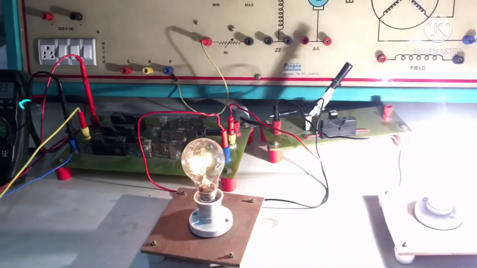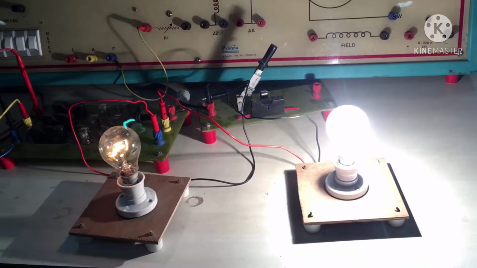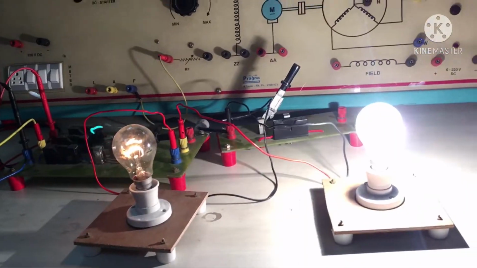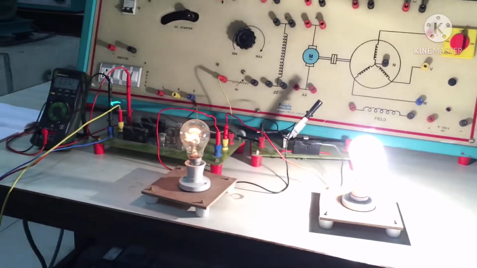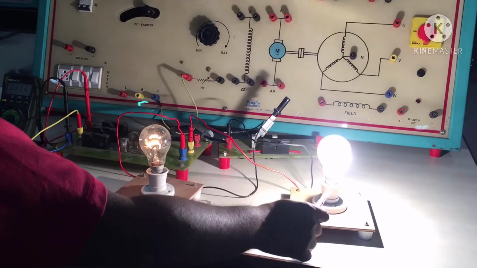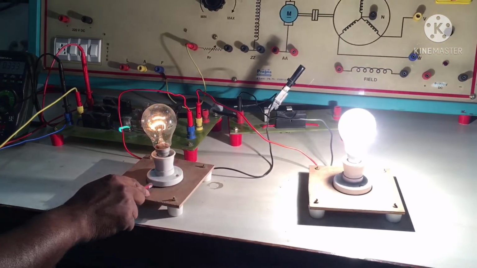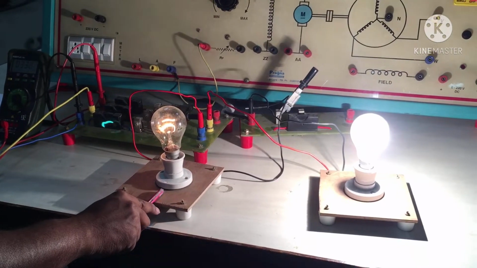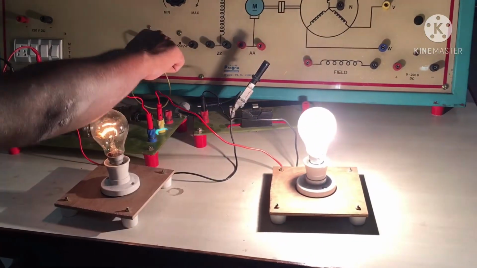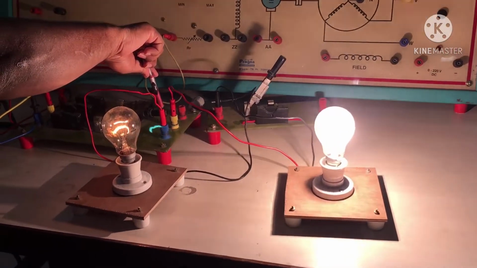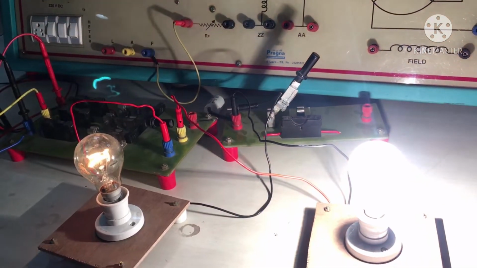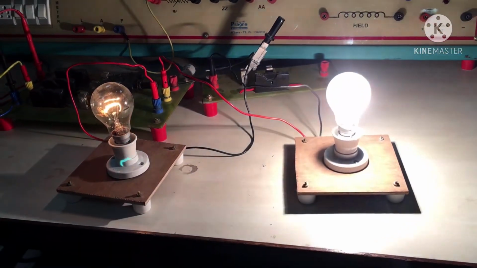If we observe the light intensities of both the lamps, the light intensity of lamp 1 is more when compared to the light intensity of lamp 2. It means this phase is connected to Y and this phase is connected to B. It means this phase sequence is RYB phase sequence.